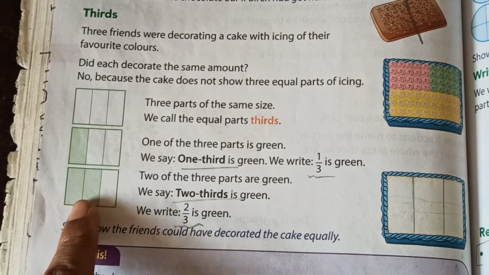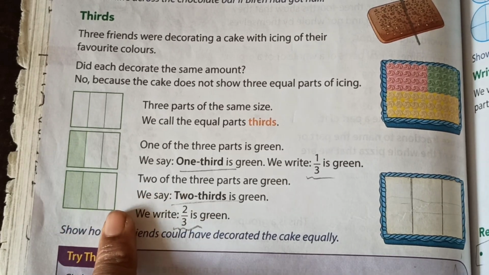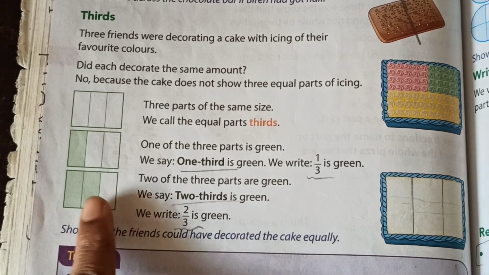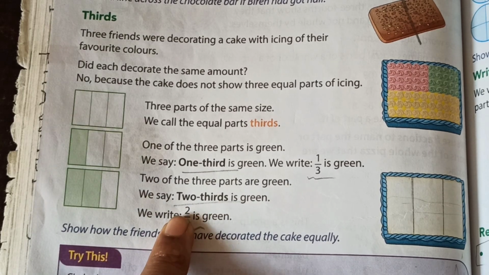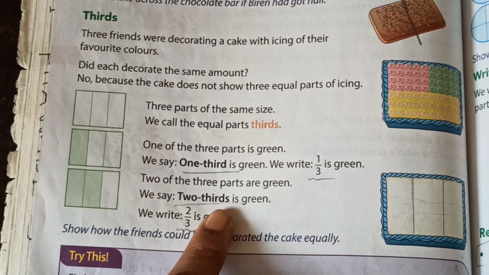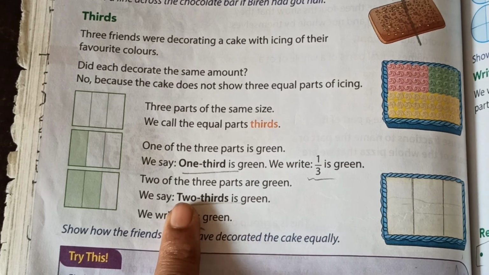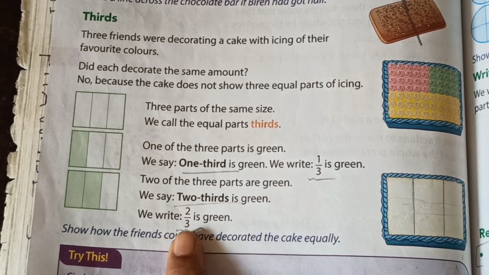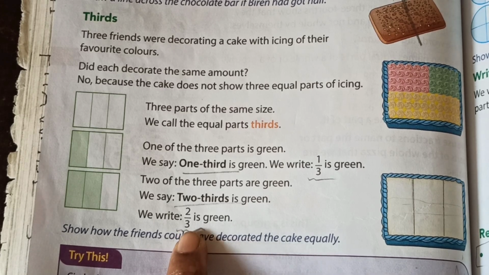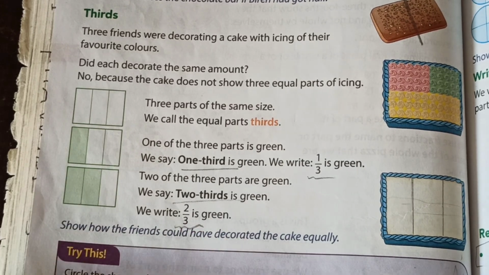Here 2 are colored and 1 is remaining. Total 3 parts, so we write 3 downside and 2 colored parts upside: 2 upon 3.